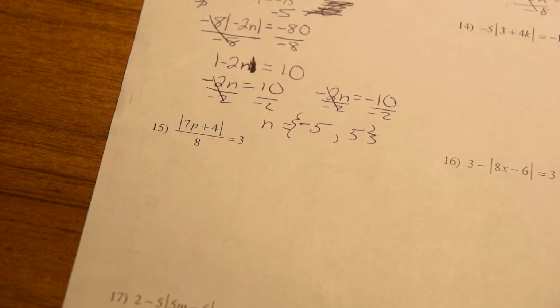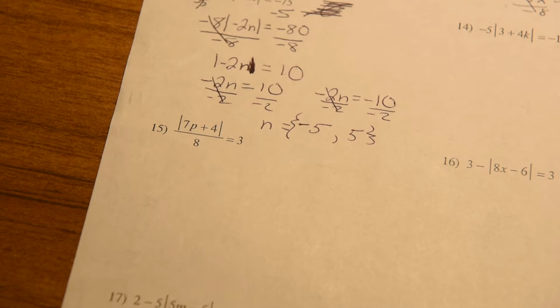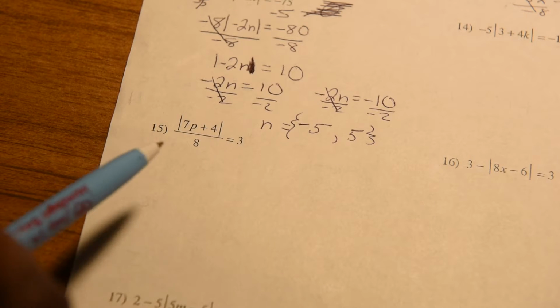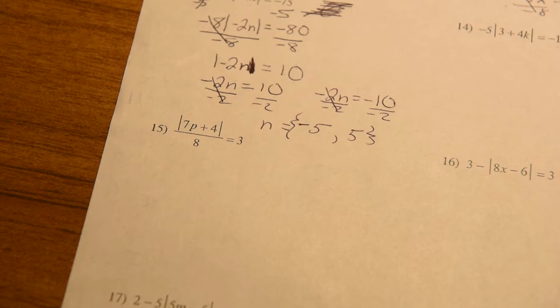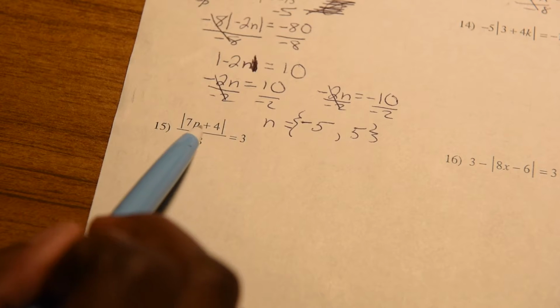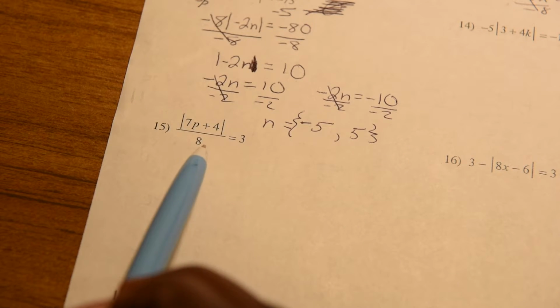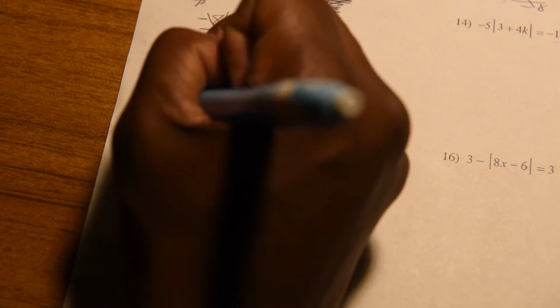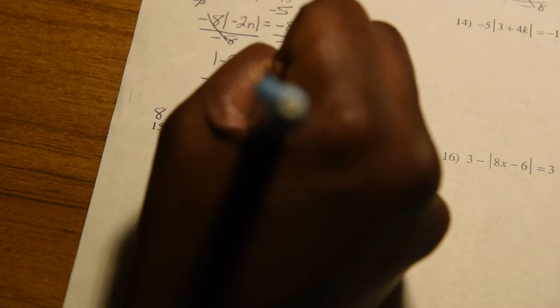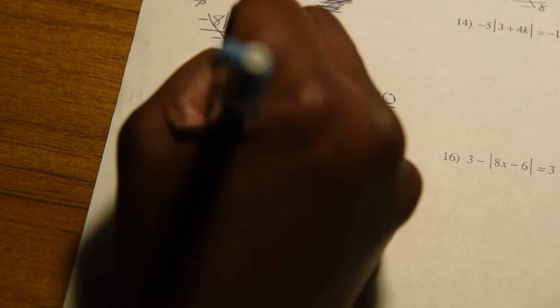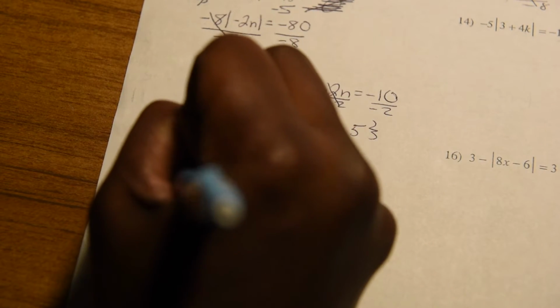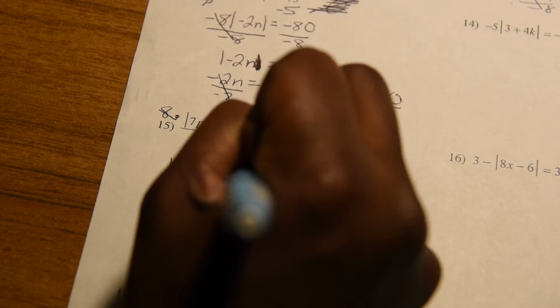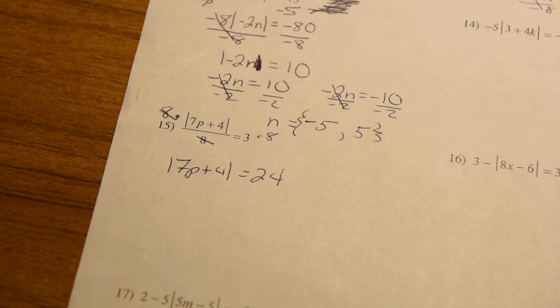Lastly, I'll do one more example with you. We'll look at number 15. So here on 15, we see we have the absolute value of 7p plus 4 divided by 8 equals 3. We have to isolate the absolute value bars first. How do we get rid of fractions? Hopefully you said multiply both sides by the denominator. So we have the absolute value of 7p plus 4 is equal to 24.